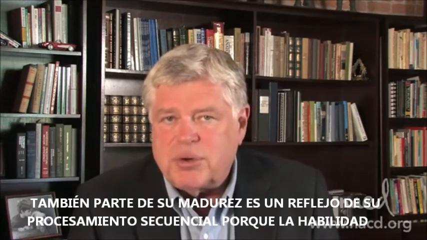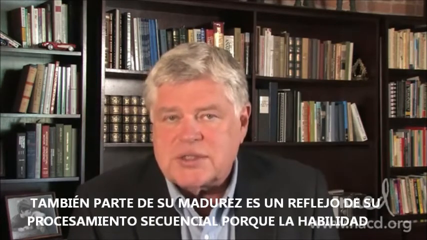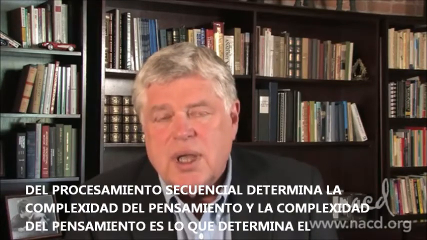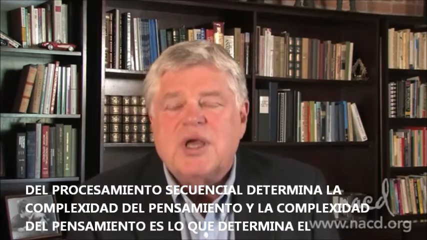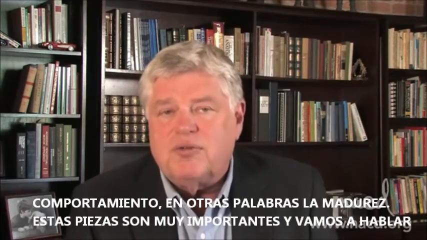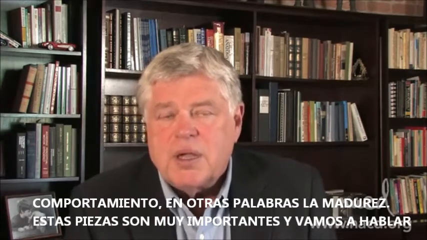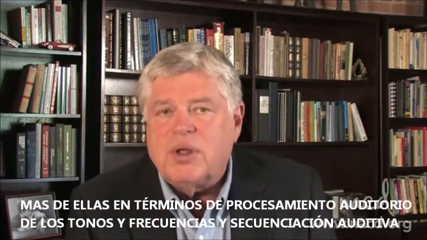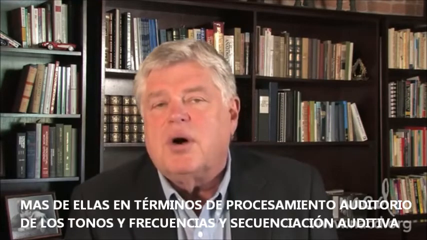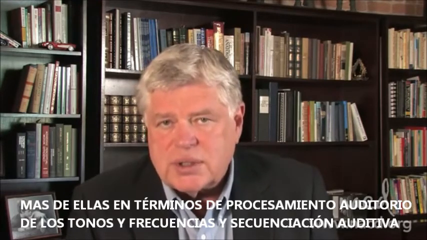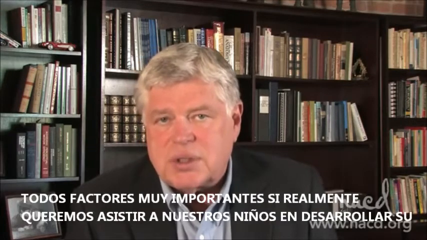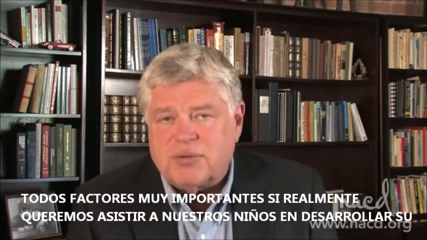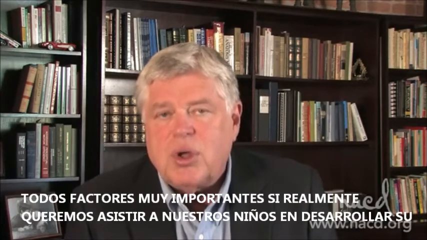Also, part of their maturity is a reflection of their sequential processing, because their sequential processing determines complexity of thought. And complexity of thought ultimately is what determines your behavior and, if you will, your maturity. So these pieces are very significant. We're going to talk more about auditory tonal processing, auditory figure ground processing, and auditory sequential processing. All very important, significant factors if we are going to really assist our kids in achieving their potential.